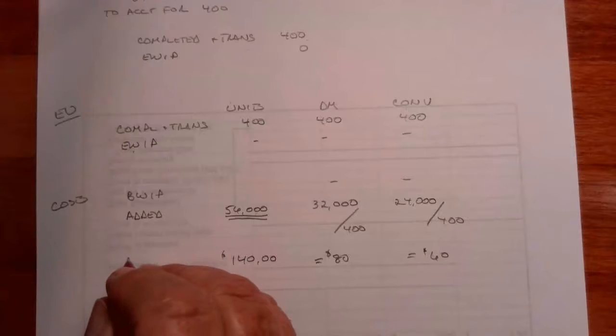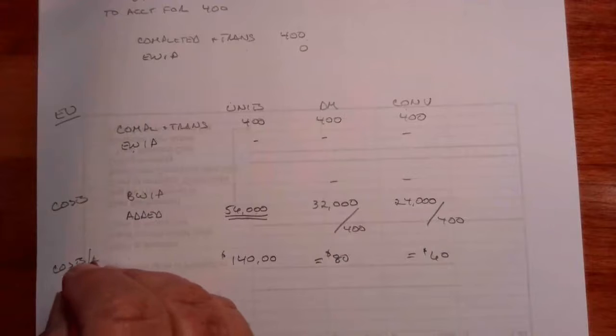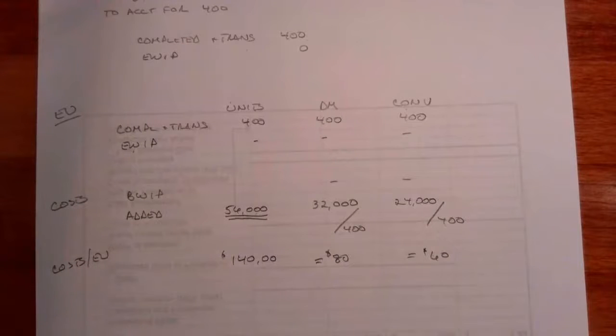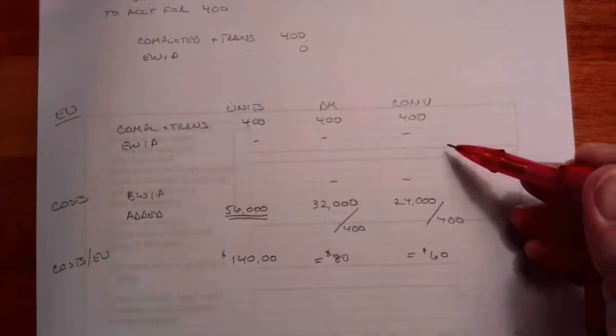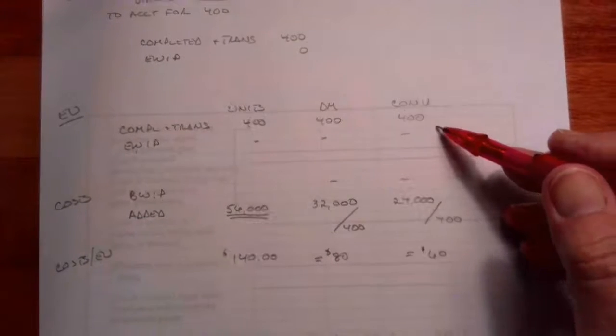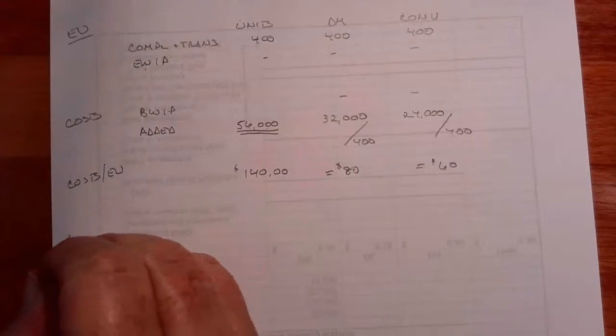Okay, these are our costs per equivalent unit. So first we did a reconciliation, then we figured out our equivalent units, then our total cost, then cost per equivalent unit, and now we're ready to assign the cost.